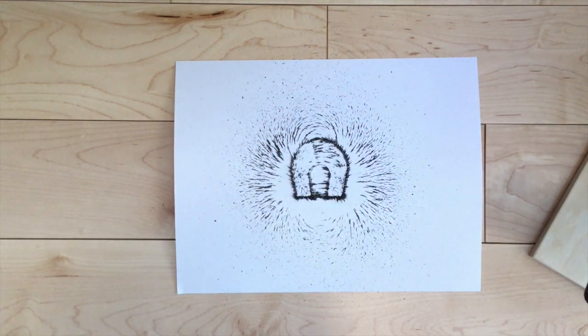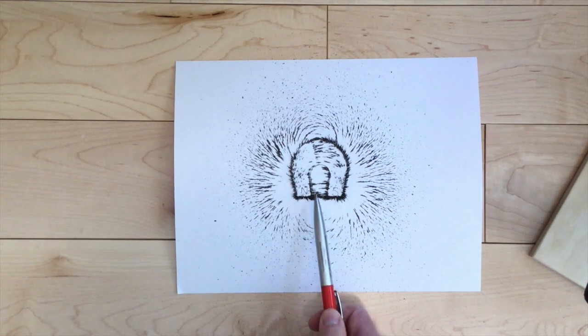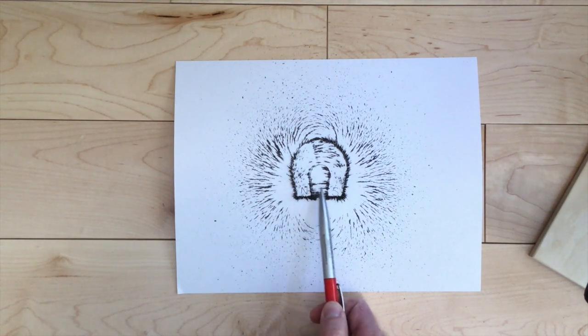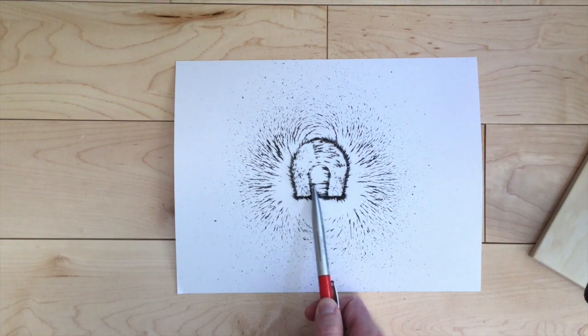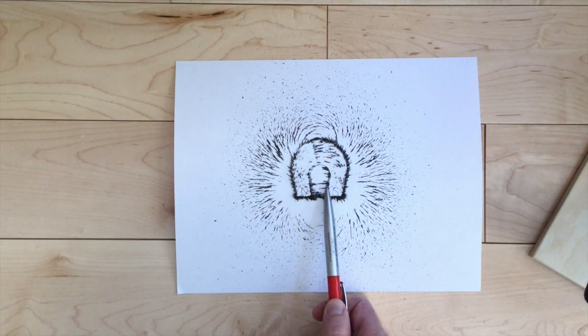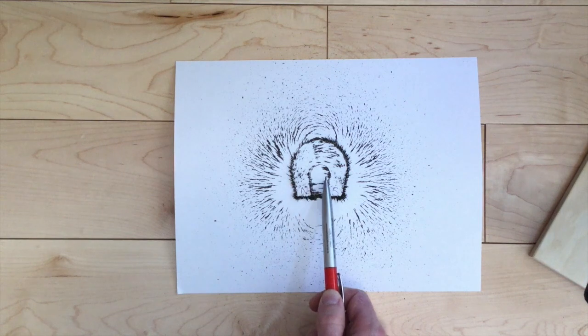Okay, so this is a little bit harder to tell what's going on, so I'm going to try to point out some things. So let's first of all look down here. In between the North and South Poles, the filings just kind of connect to each other. Okay, so they're following field lines between the North and South Poles. So you've got just field lines back and forth like this, just like up here.